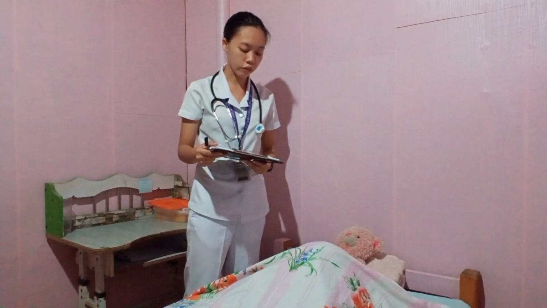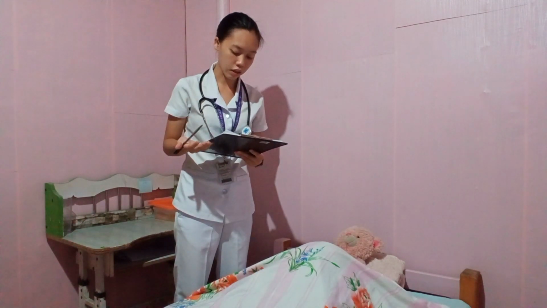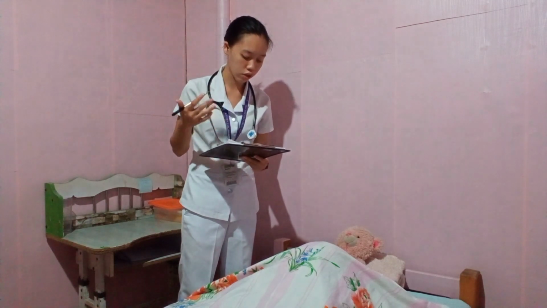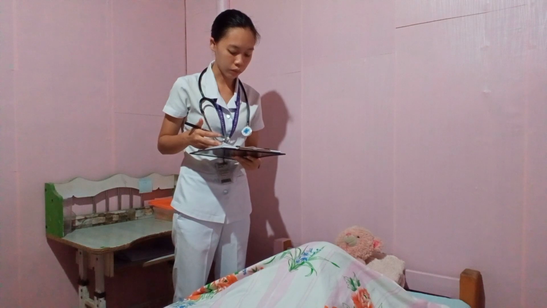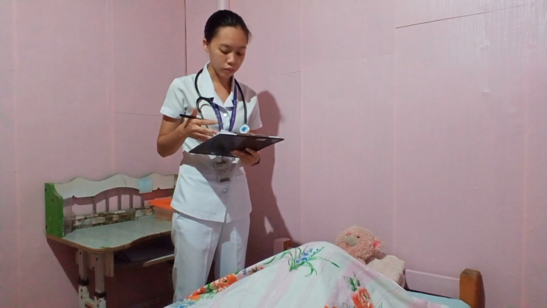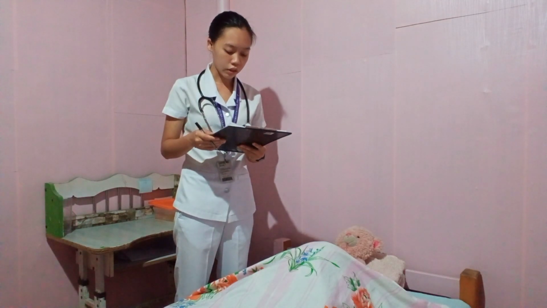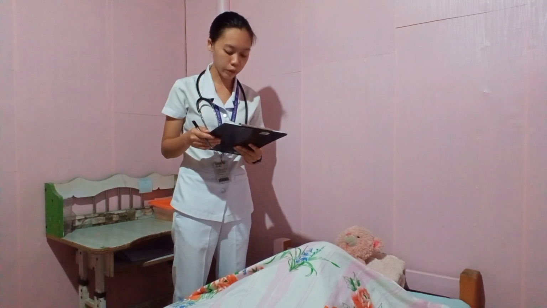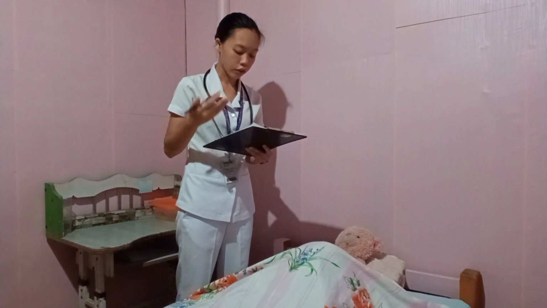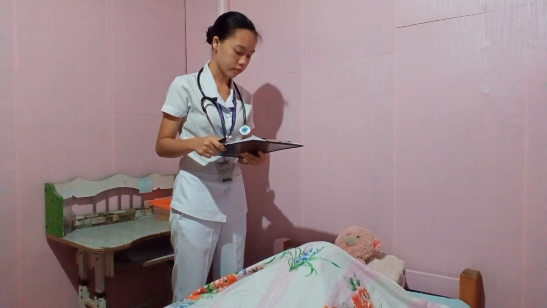So now, ma'am, the baby's presentation is vertex and the baby's position is left occiput anterior. The baby's fetal heart tone is 128 beats per minute and it is normal. Your baby is in complete flexion and the baby is floating. Thank you, ma'am.